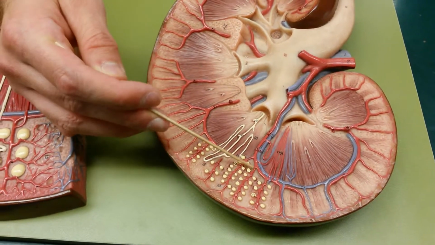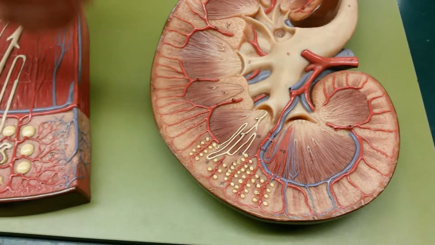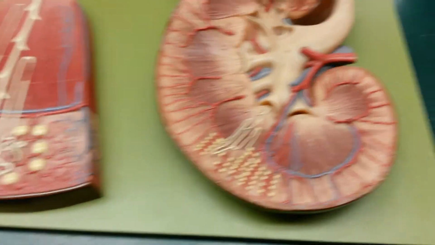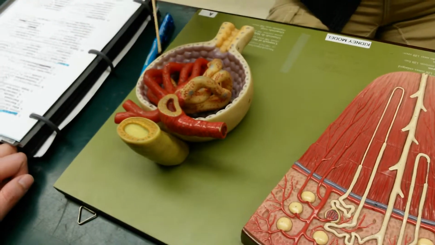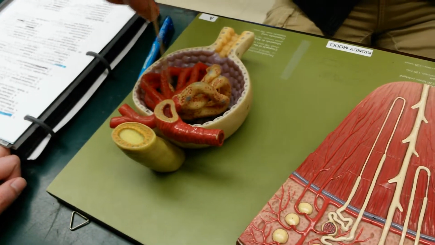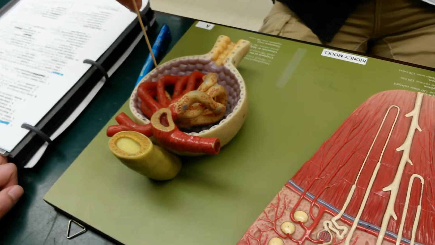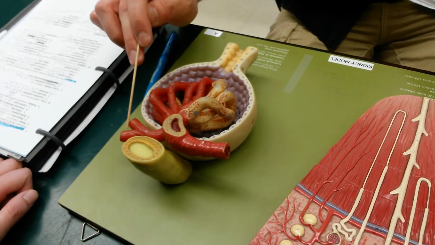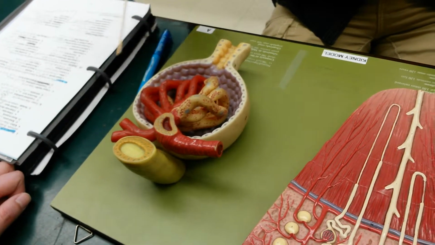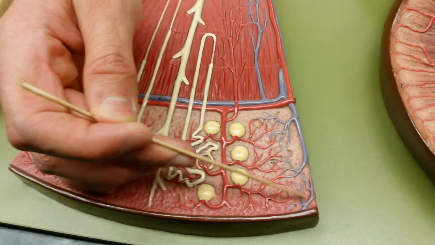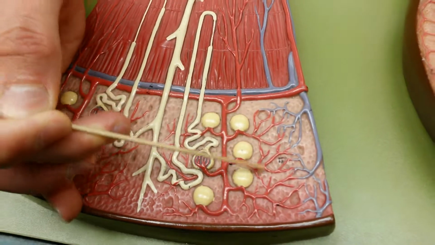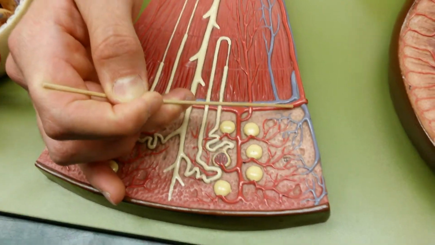And then your afferent arterioles over here. So this guy. And then your glomerulus is the blood vessels inside the corpuscle. And then you have your efferent arteriole. And then you have your peritubular capillaries, which are all these guys here, including the blue capillaries up to the side.